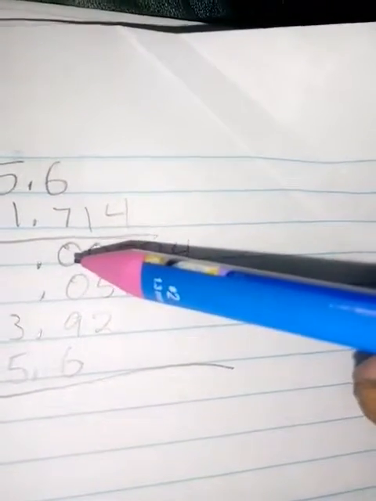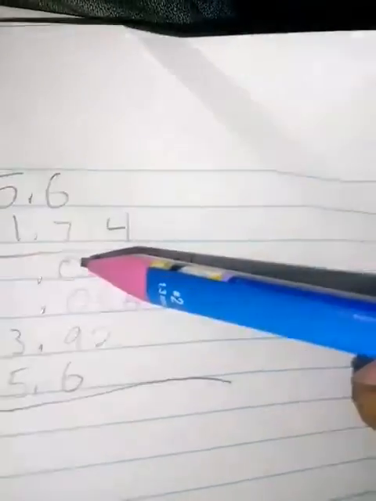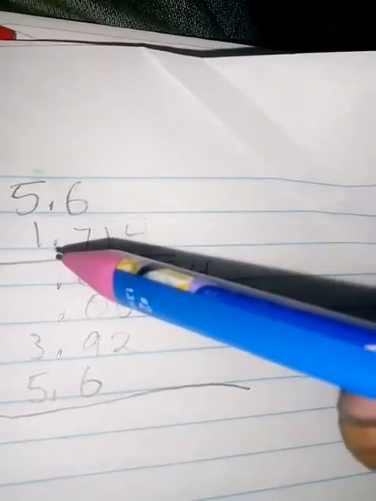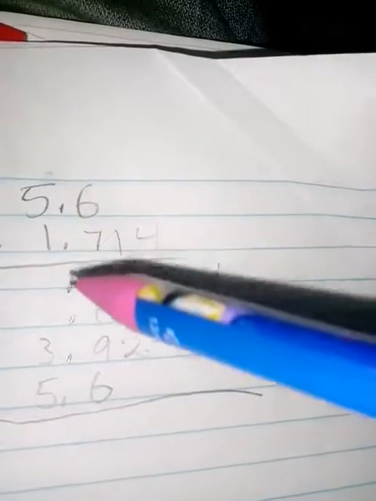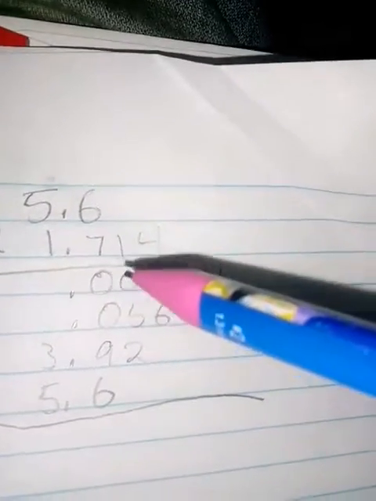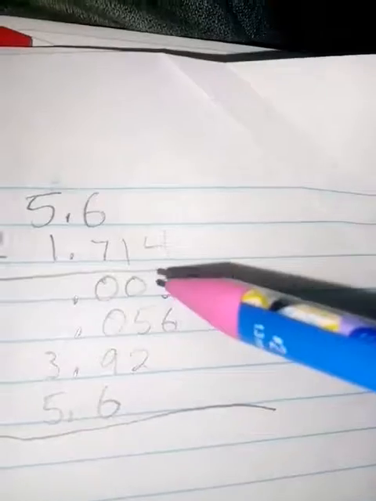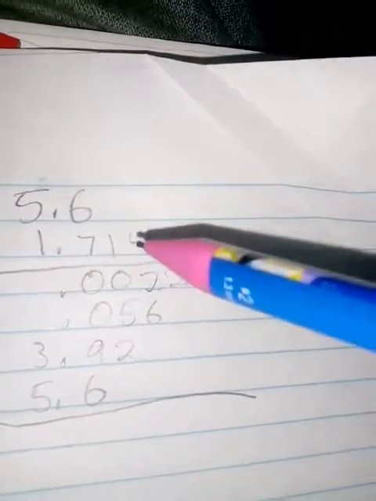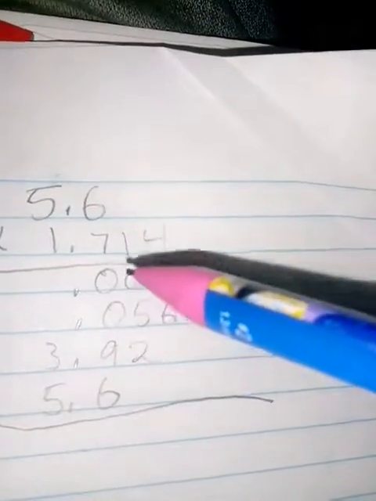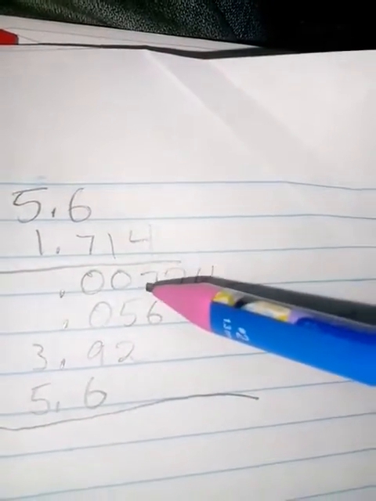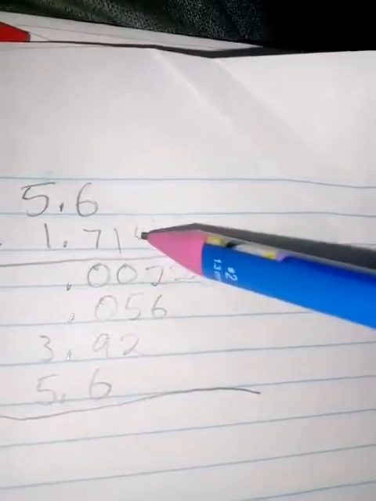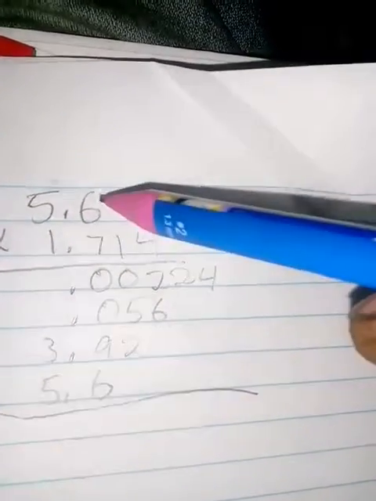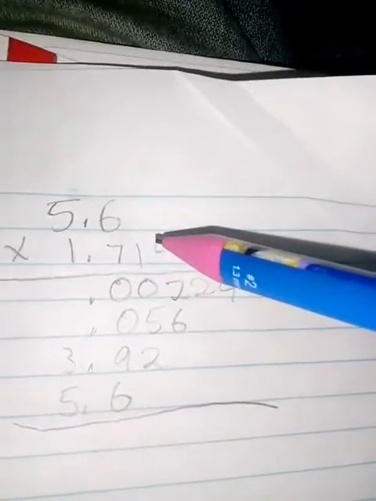We started this decimal off with 2 zeros in front of it. After we line our decimal points up, we were to place 2 zeros in front of this. Okay? Now, once we place those 2 zeros in front of it, we start the multiplication process. So the multiplication says 6 times 4 is 24.